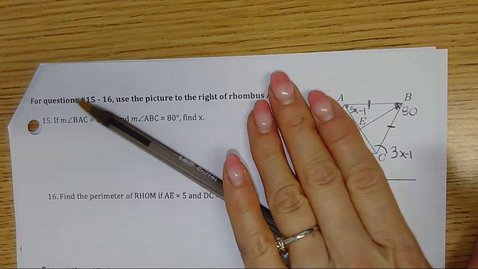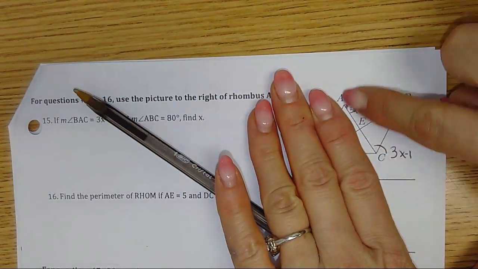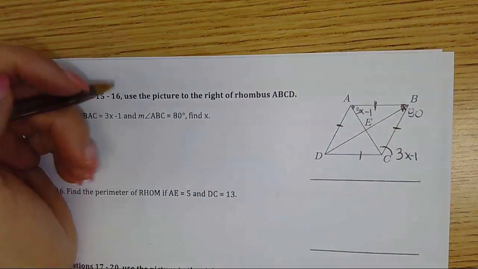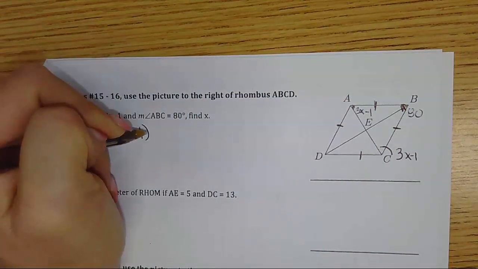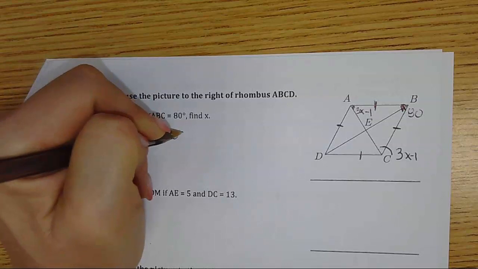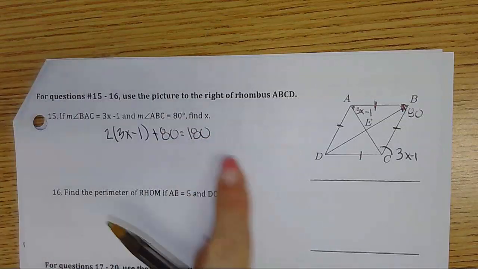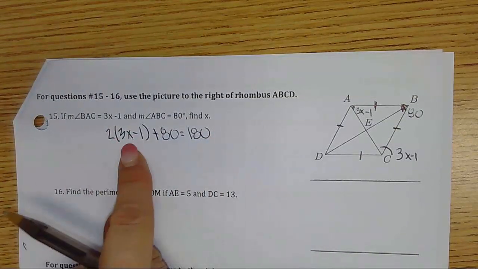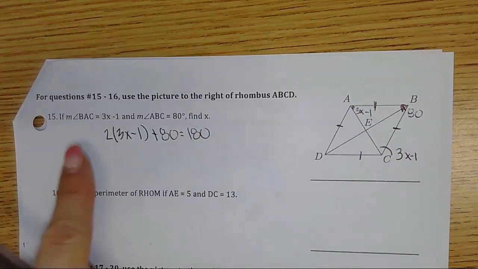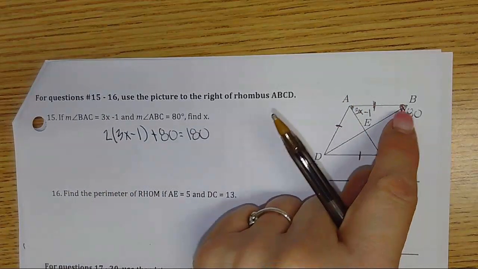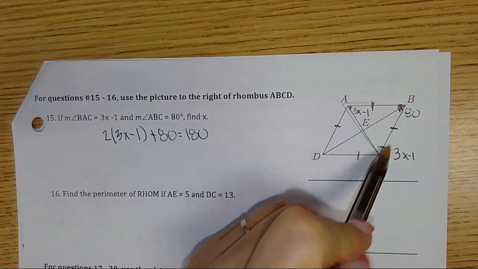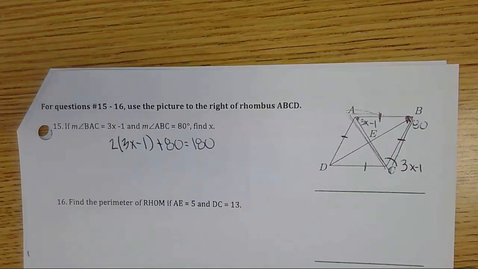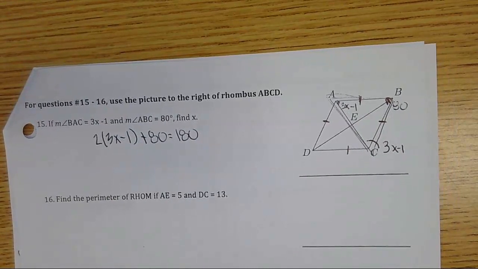And they form a triangle right here. So we're going to do 2 times 3x minus 1 plus 80 and set it equal to 180. We multiply this by 2 because there's 2 of the identical angles. We add 80 because that's this angle measure. And we set it equal to 180 because we know that the 3 angles of a triangle sum to 180.